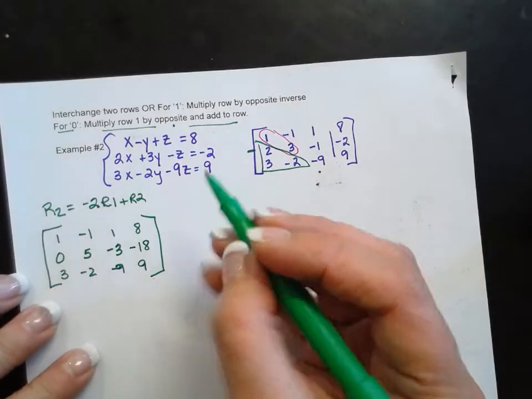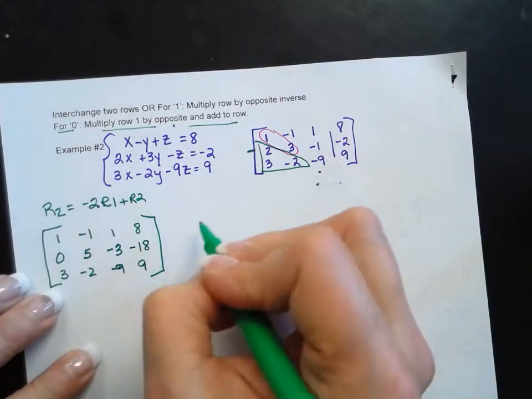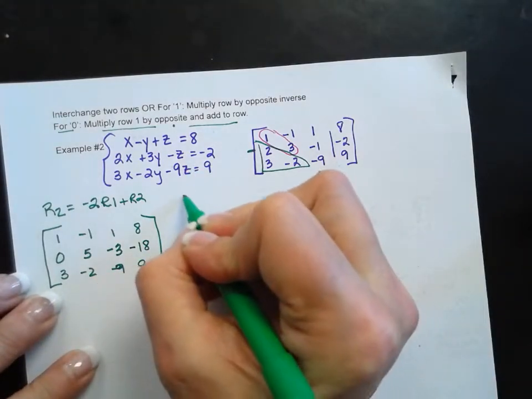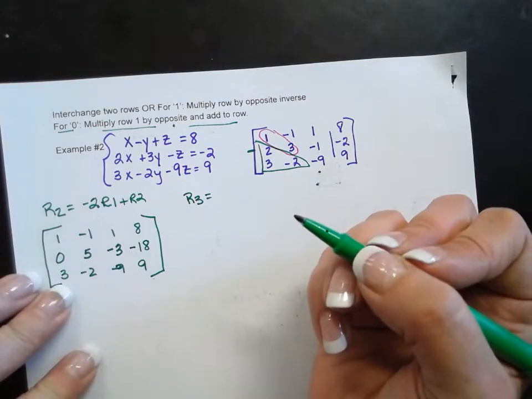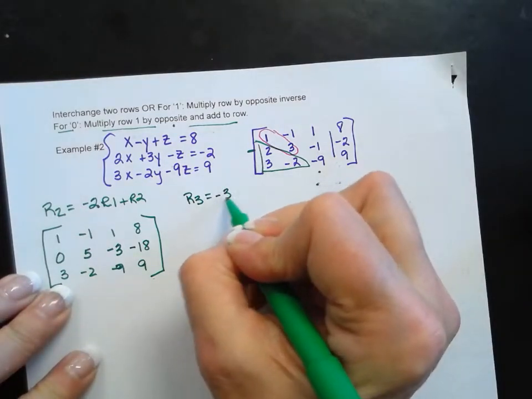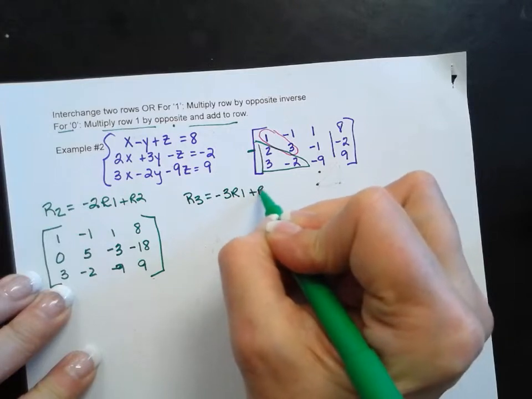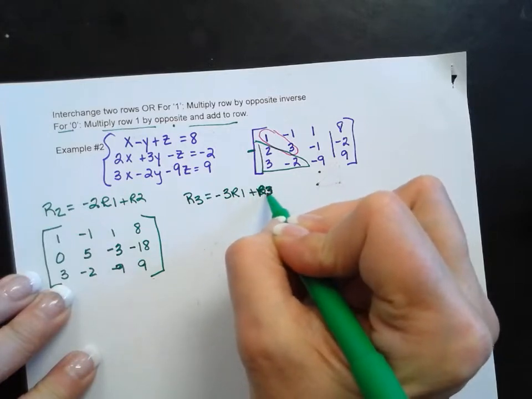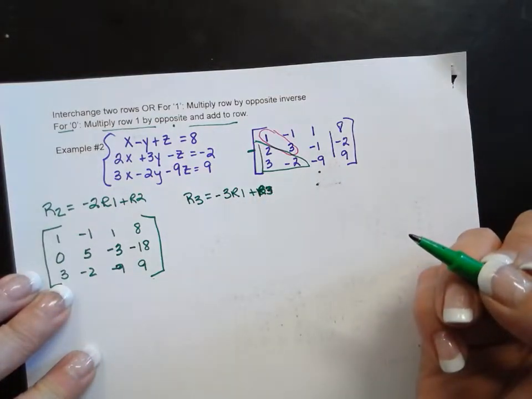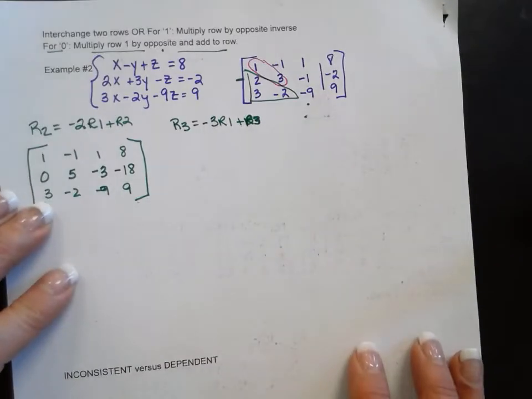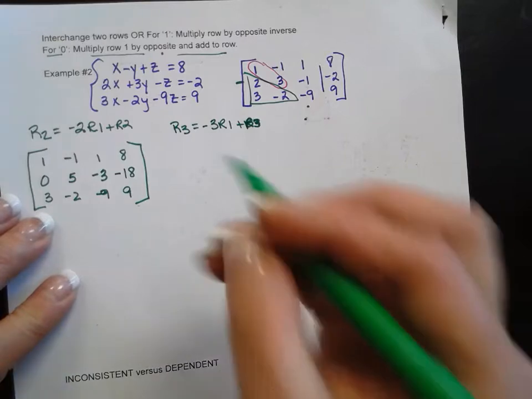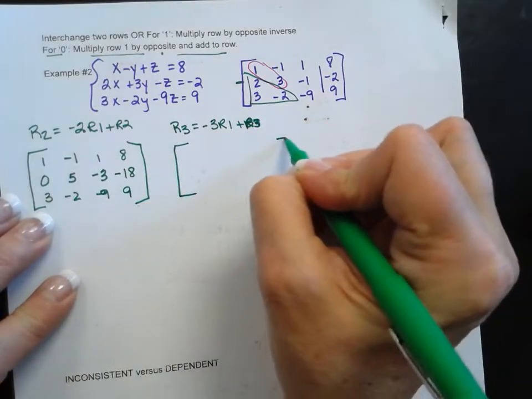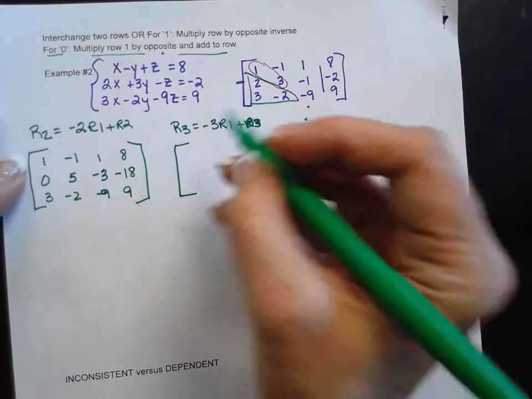Alrighty, so now let's do my third row. So row 3, what's my rule going to be? -3 times row 1 plus row 3. Exactly, plus row 3. Everybody with me on that? Okay, so that means that row 1 and 2 are going to stay the same.